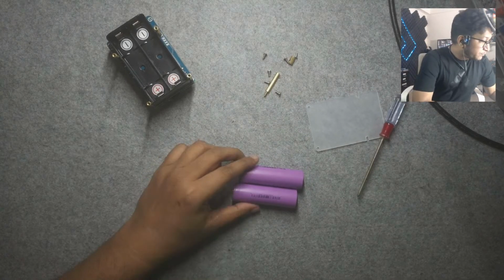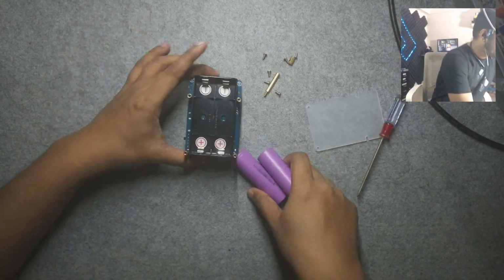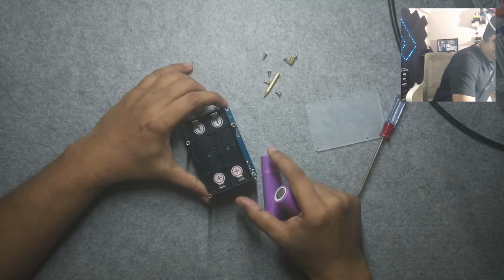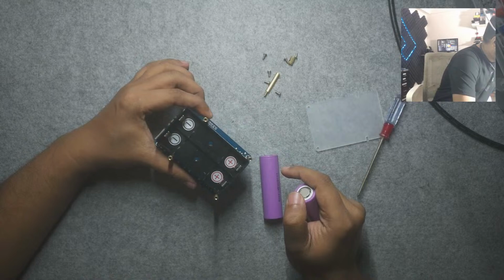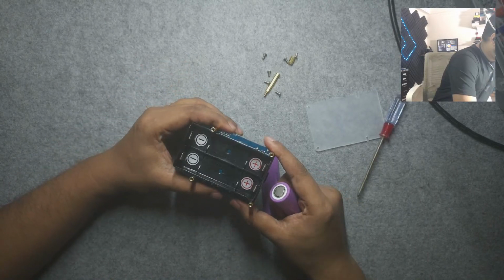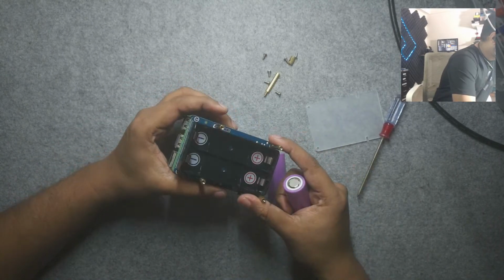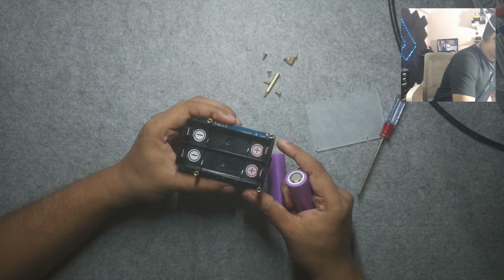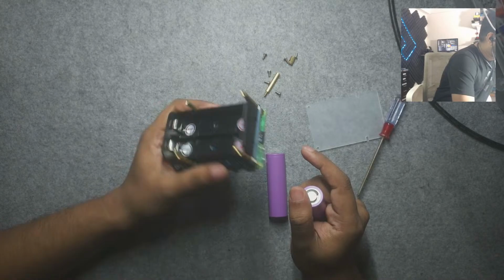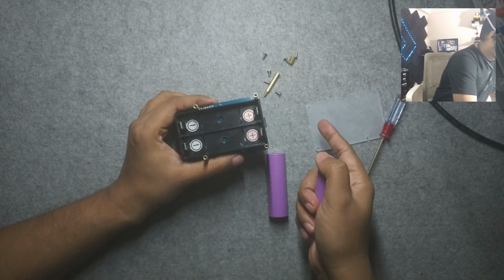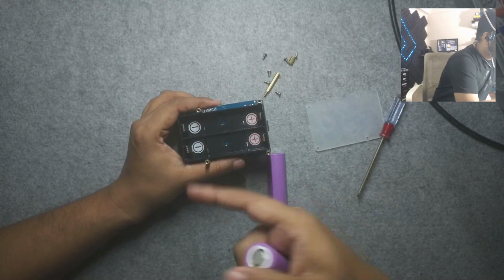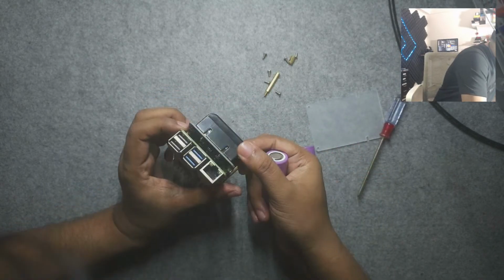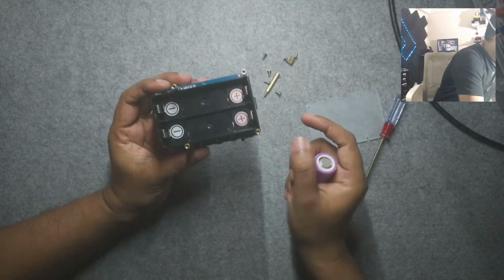All right, so let's go ahead and put them in there. I am taking a leap of faith and going by the markers. I'm not very sure if the marker is correct, because from the schematic it's a 2S board and they should not be terminating on the same side, right?